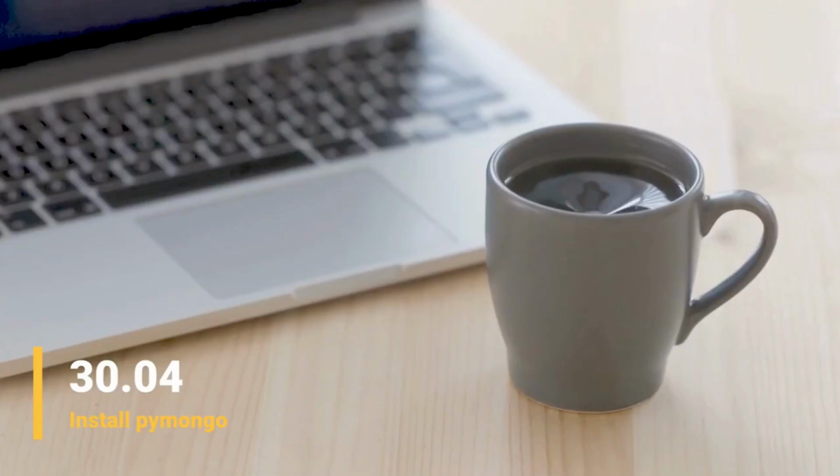Welcome back. The MongoDB server is running, and you have seen the Mongo shell. Now, let us install the Python library we will use to connect to and interact with MongoDB, pymongo.